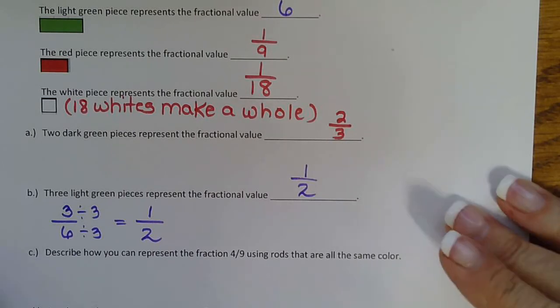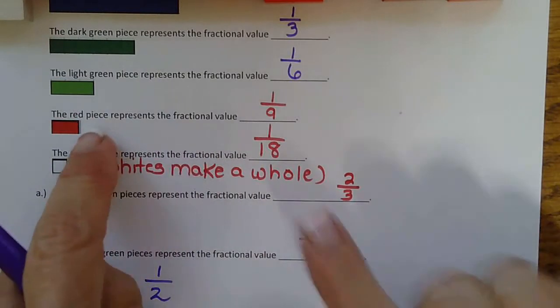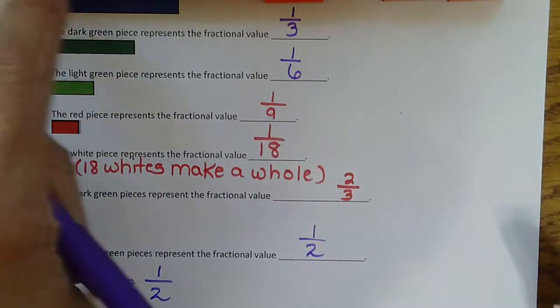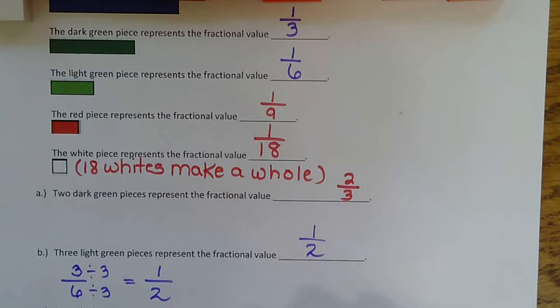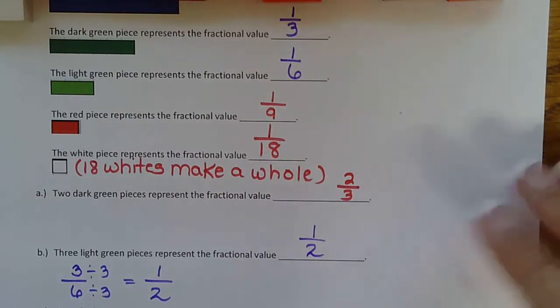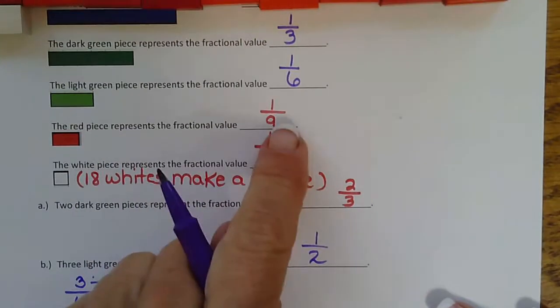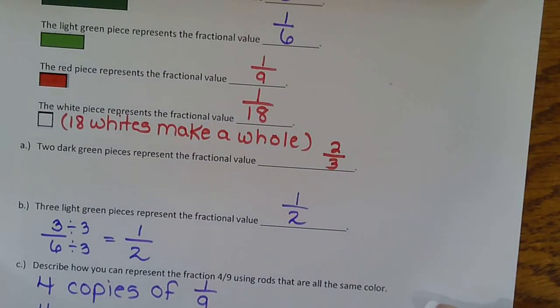4/9 using rods that are all the same color. So let's look up here and see what rod is a 9th. Red. So 1, 2, 3, 4, 5, 6, 7, 8, 9. So we would use 4 copies of 1/9, right? And according to this piece, 1/9 is red. So that would mean 4 red rods.